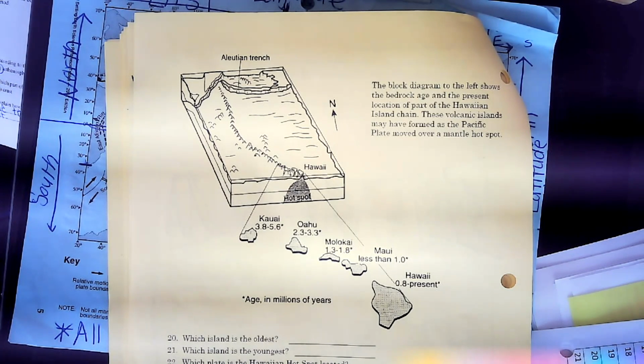One thing the Regents is going to ask you to do, and I don't really like this question because they gave you the ages. So if they did not tell you how old each island was, how could you tell which one was the oldest? Exactly. So remember, the one that's on the hot spot is the one that is the youngest. It's growing currently. It's the present day active volcano. So the one furthest away is going to be the oldest. On the same note, you can tell which one's the youngest because it's the one currently above the hot spot.